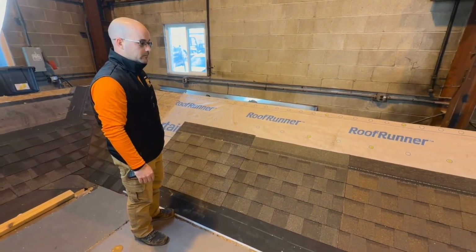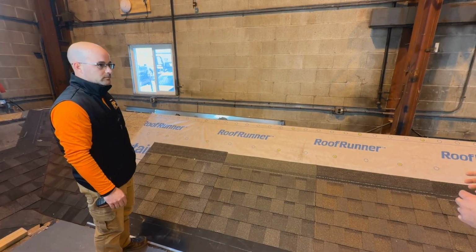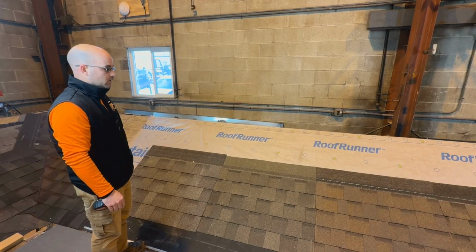So step one, measure the width, measure the exposure or the reveal. Yes, you'll hear people call it both. What's the next key identifier that will help us narrow it down?